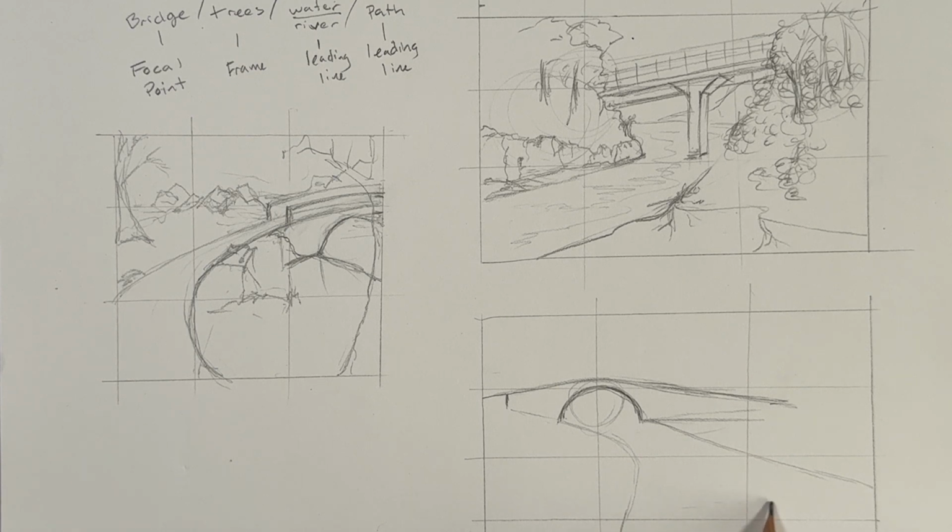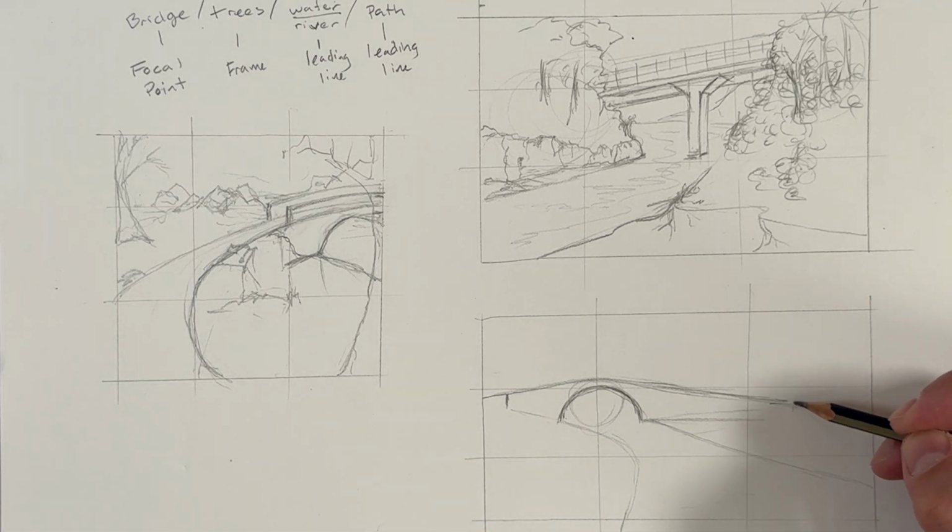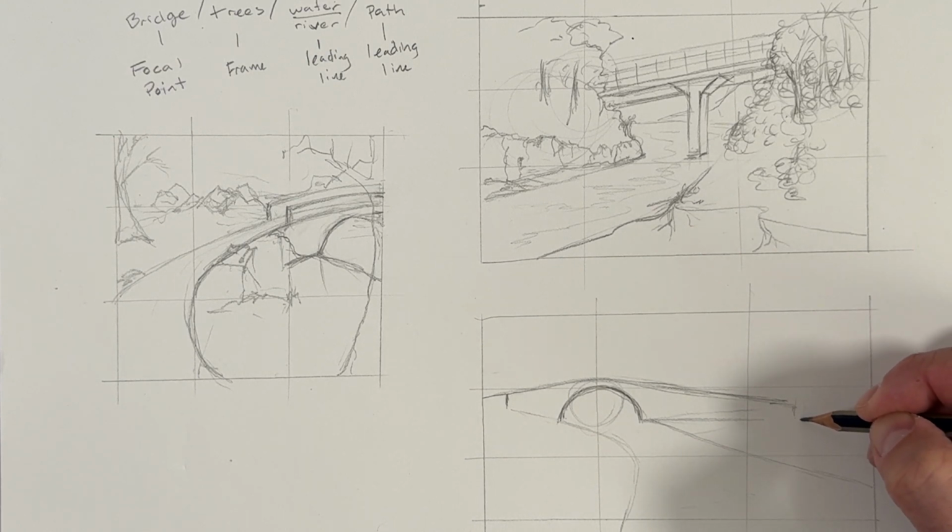So this will be our water here. We'll frame this side in with the tree.